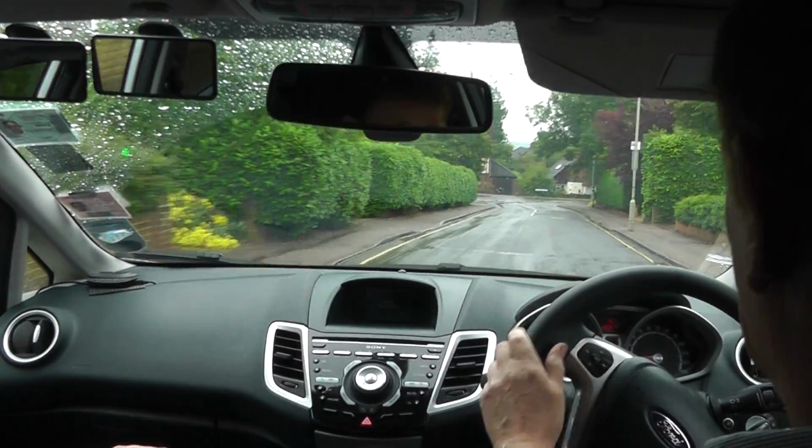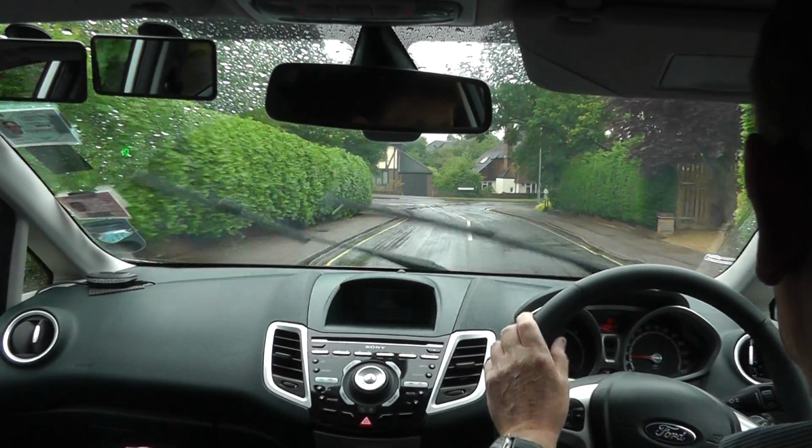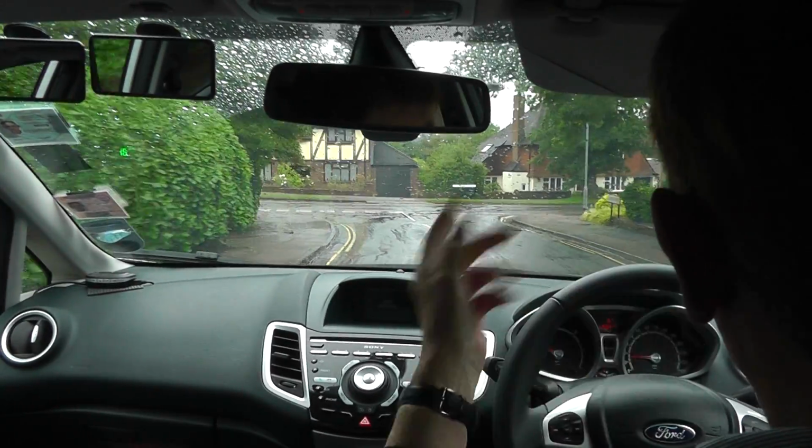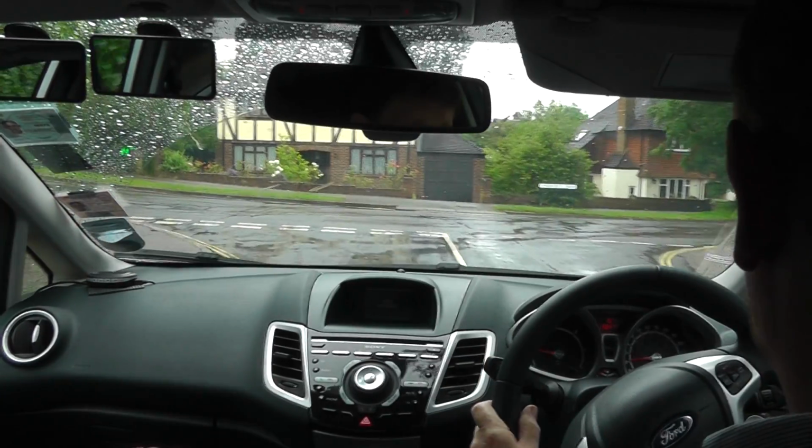And we're going to turn right. And at the end of the road, turn right. So getting there, we're going to be immediately looking for these possible meeting situations.